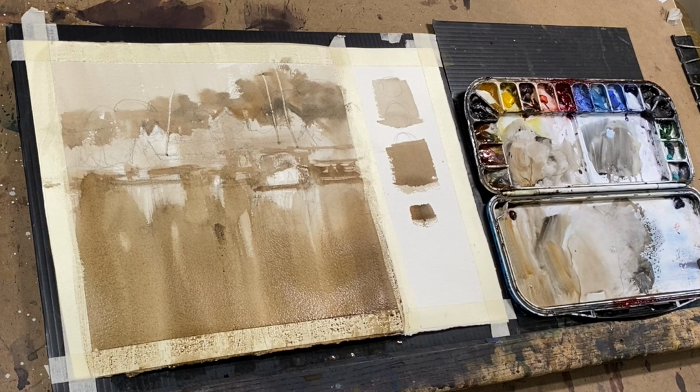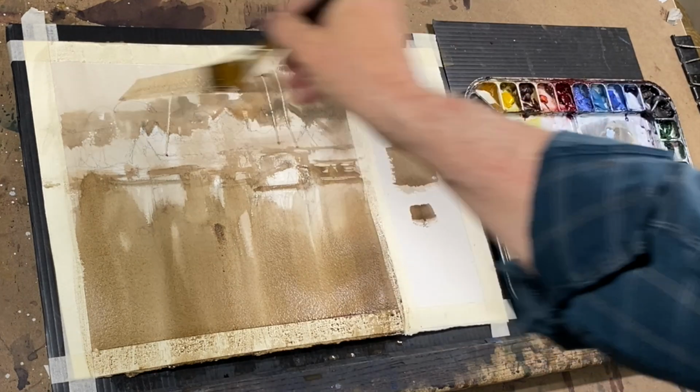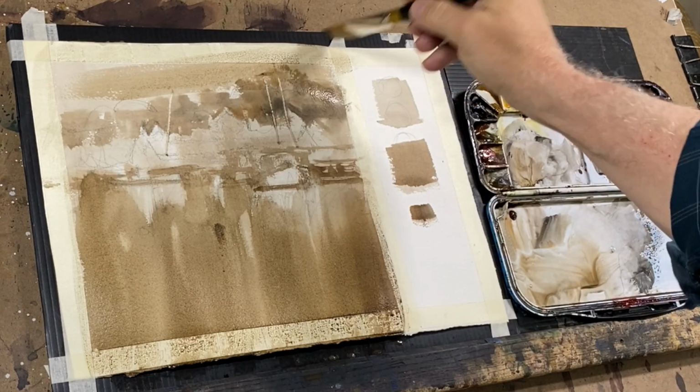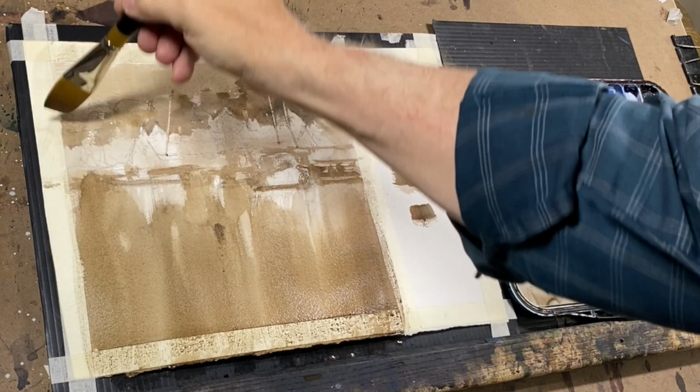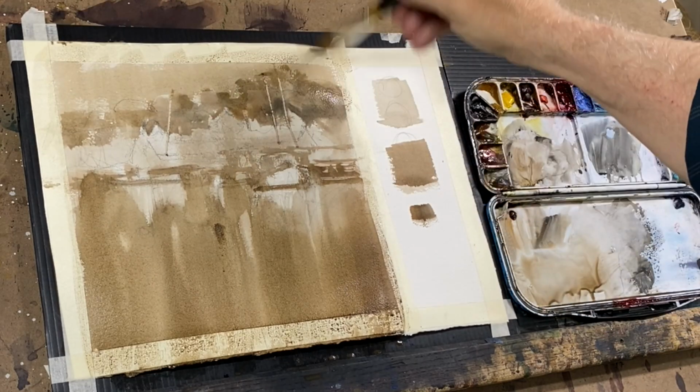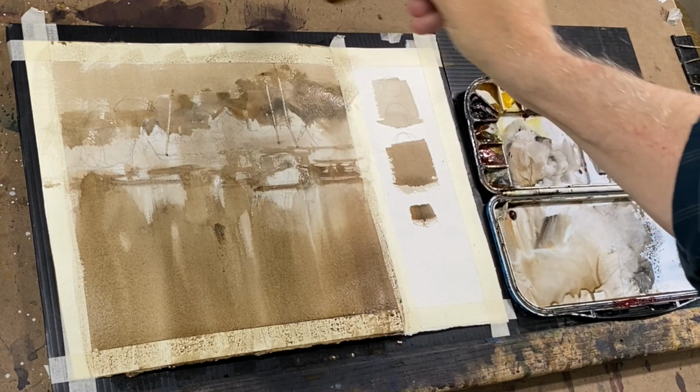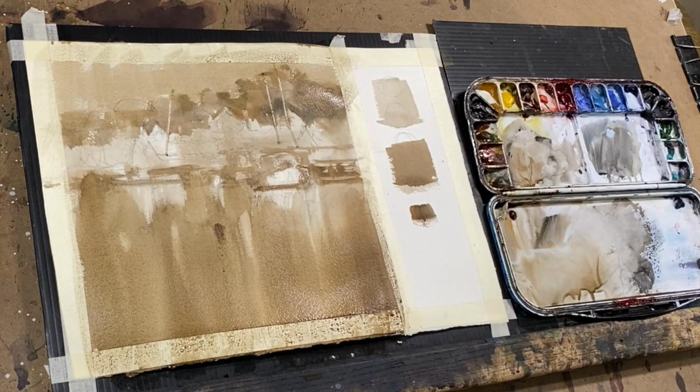And we're going to do a little bit of gradient back there, but not much. At the same time, we'll be able to soften the trees. That's about right.